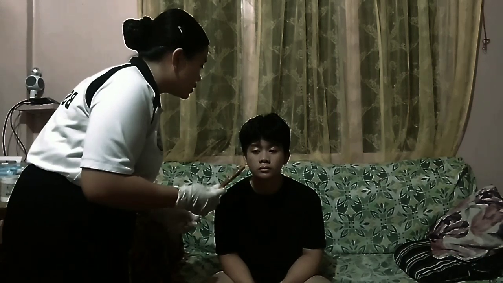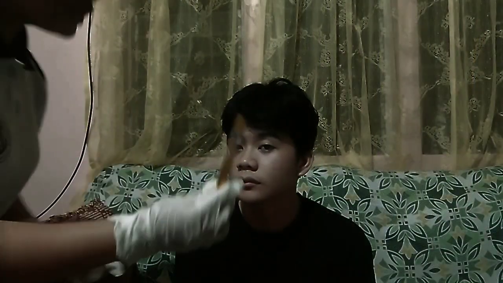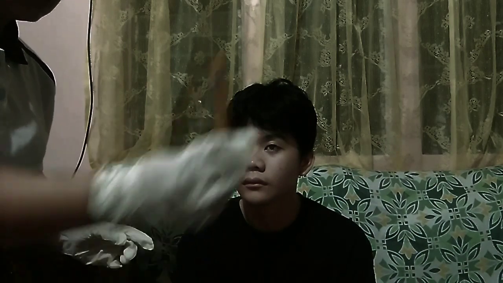Sir, what we will do is follow this pen light, sir. Just follow it. Okay, it seems that the patient can react to the accommodation, which is the movement of the pen light in 6 cardinal positions.